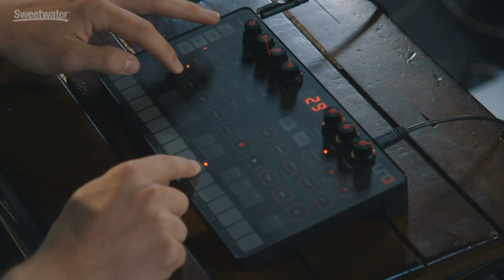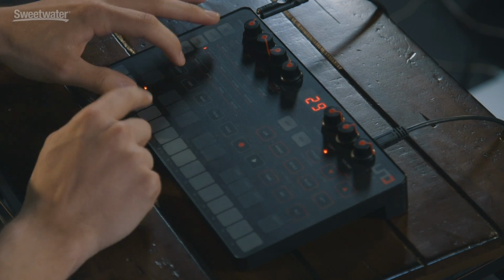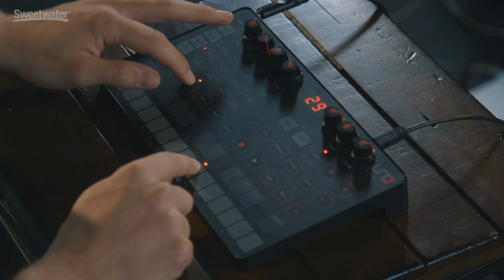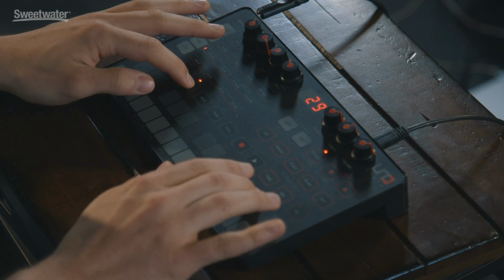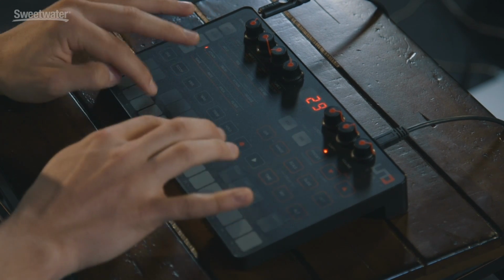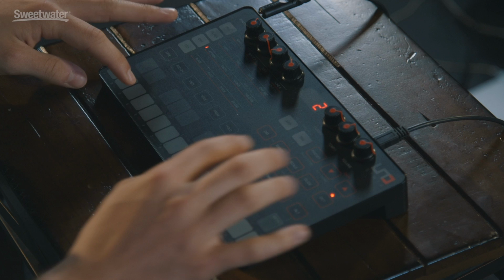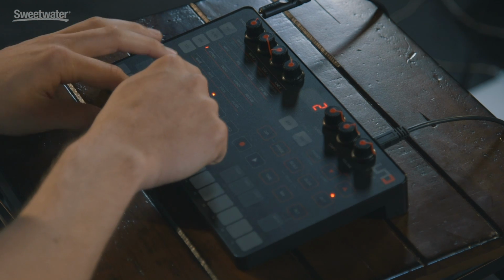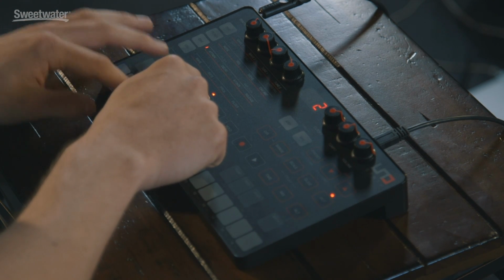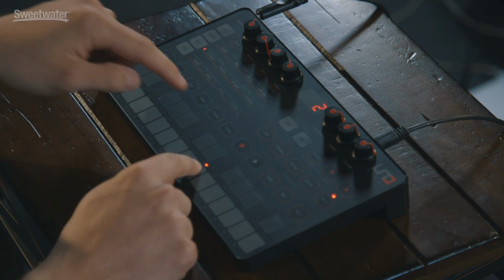There's also a scoop that'll come from underneath. Vibrato. Wah as well. And tremolo.